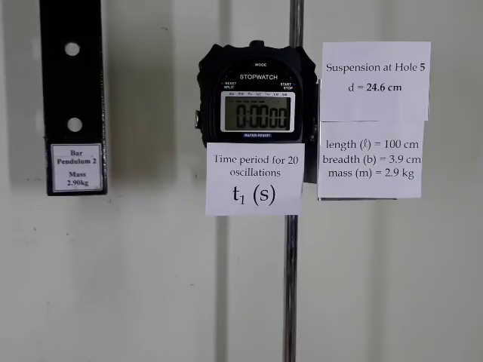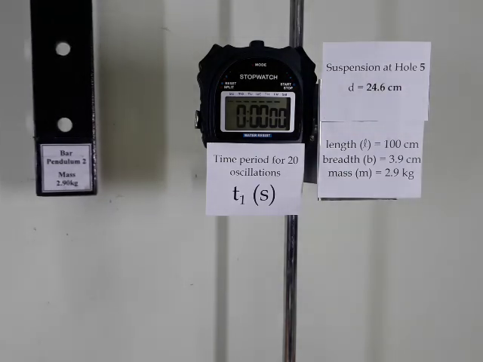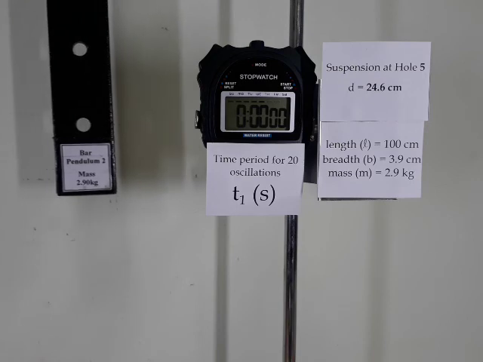Now we suspended the system at hole number 5, where the value of D is 24.6 centimeter.